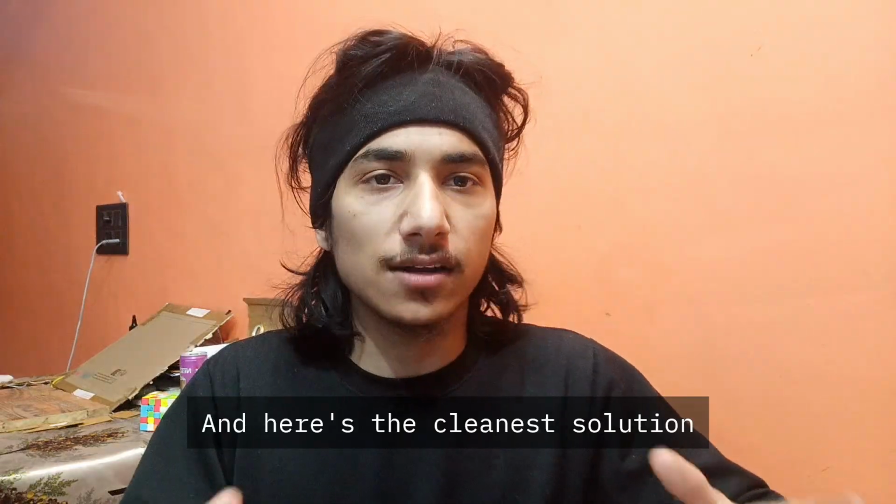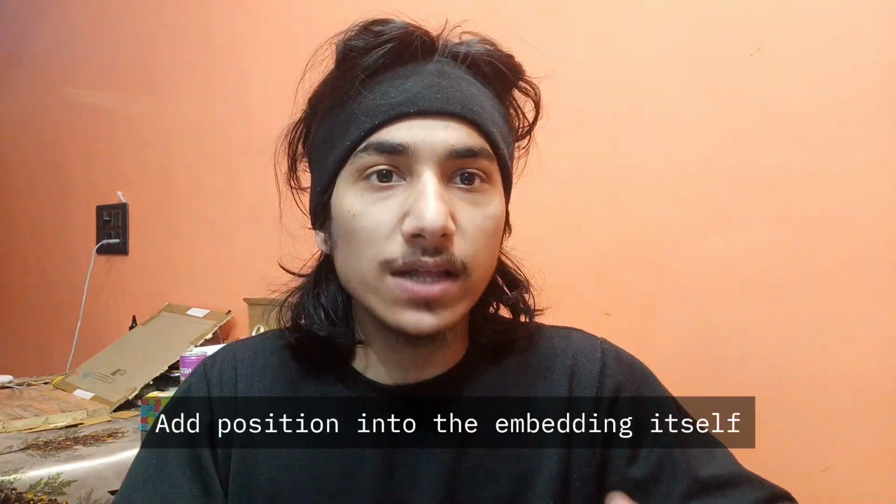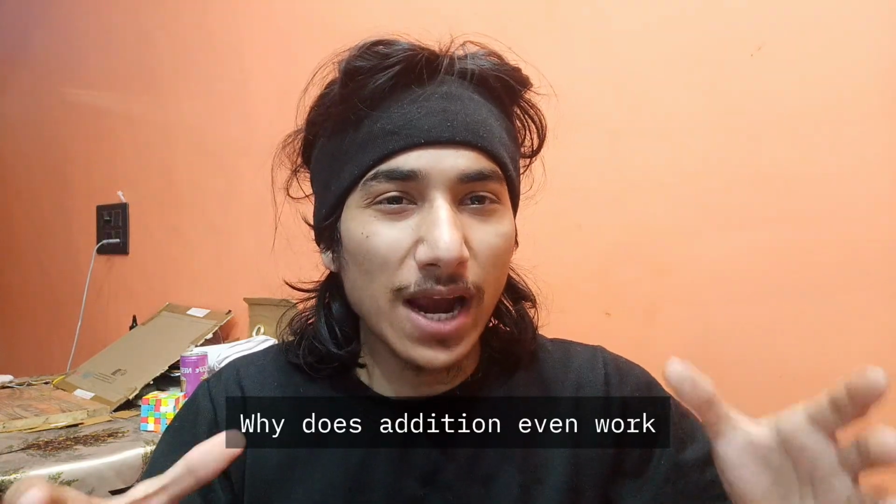And here's the cleanest solution. Add position into the embedding itself. So instead of just token embedding, we compute token embedding plus positional embedding. Now pause. Why does addition even work?